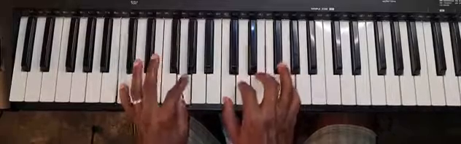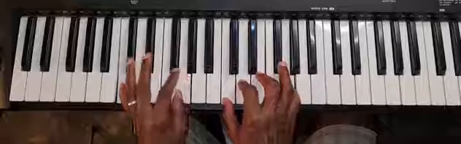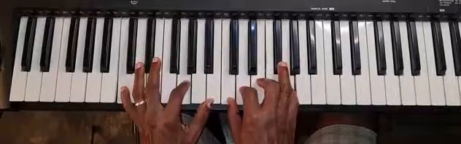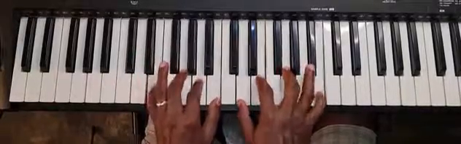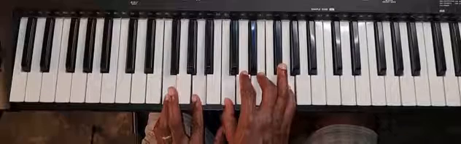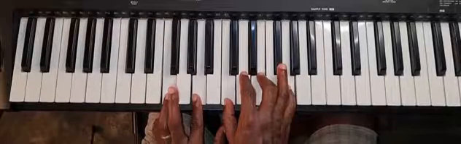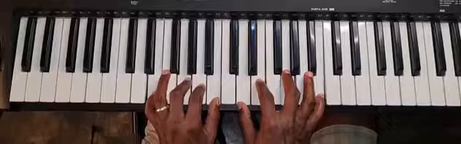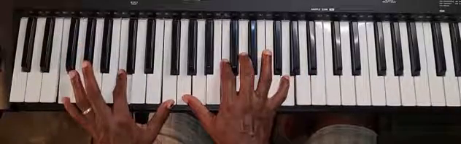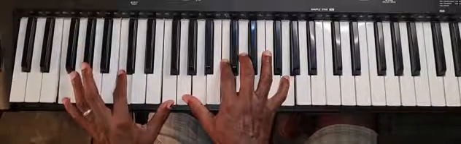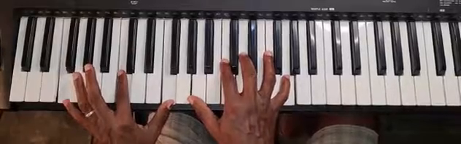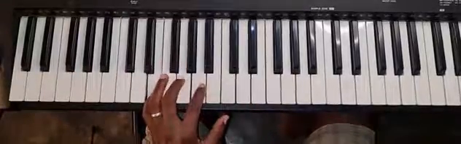Hallelujah. I've played it, I've gone to chord 4. You understand? I've played it, I've gone to chord 4. Now I use the E here now as a minor chord.